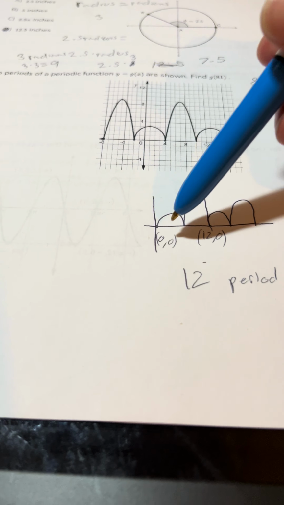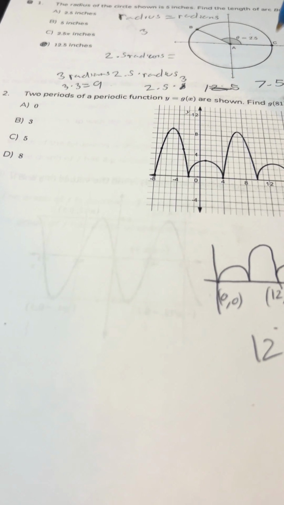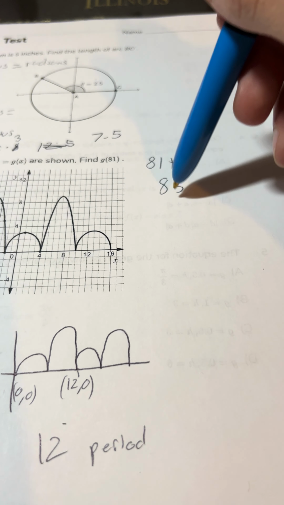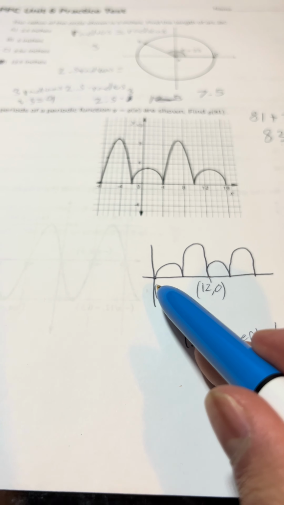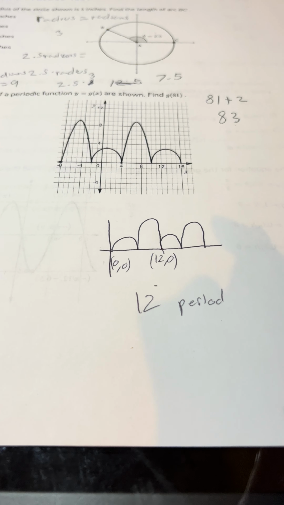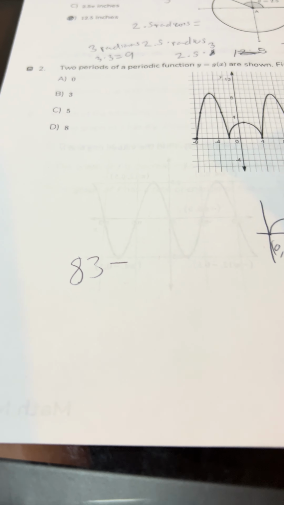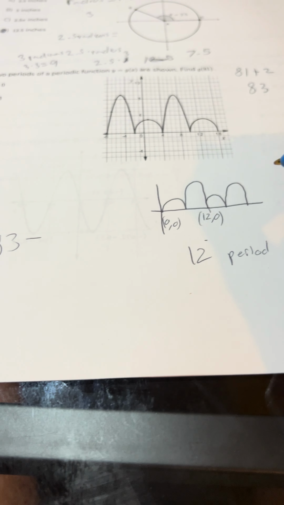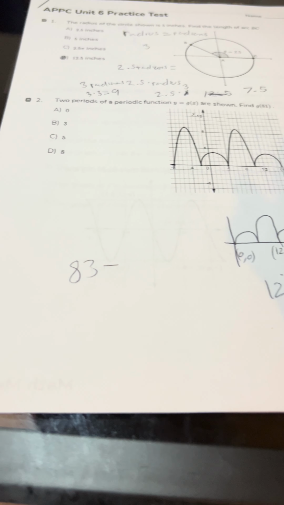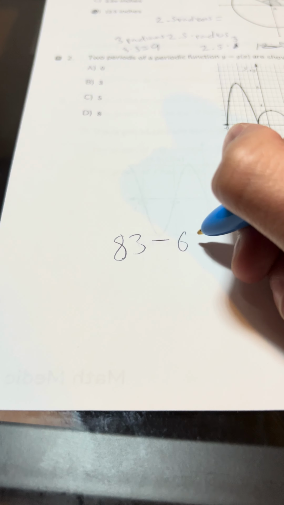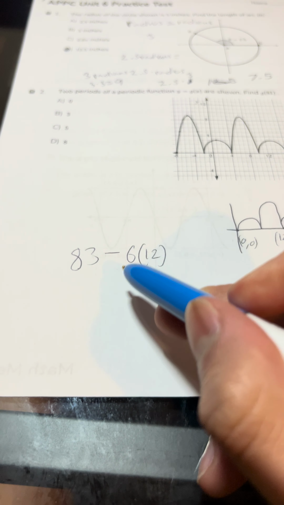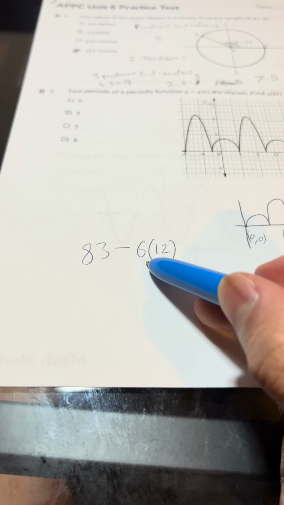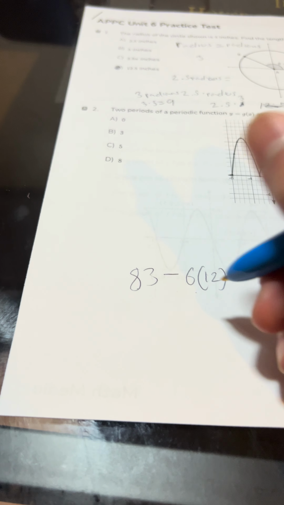Now, to find g of our new number, 83, well, if we know it repeats every 12, then we can do 83 minus something close to 83. So 12 times what is close to 83? Well, that's 6. So we have 83 minus 6 times 12.